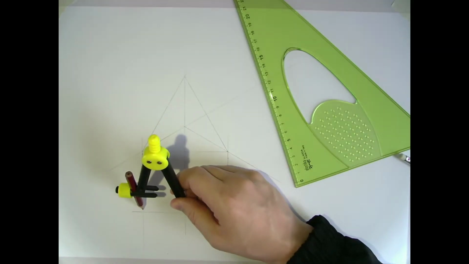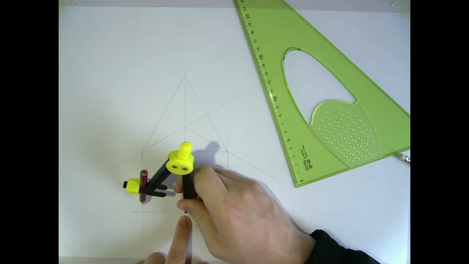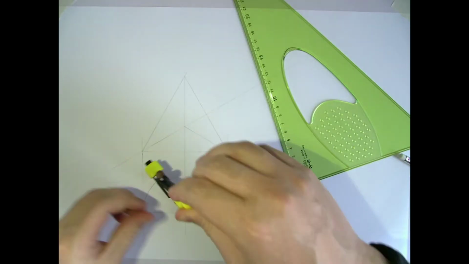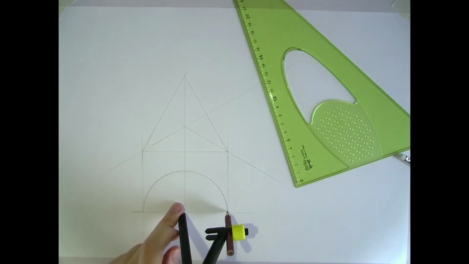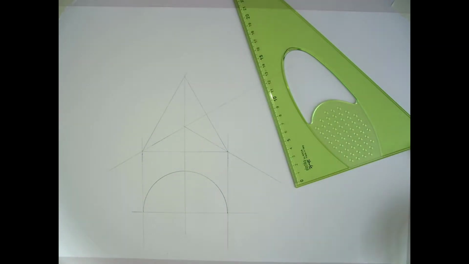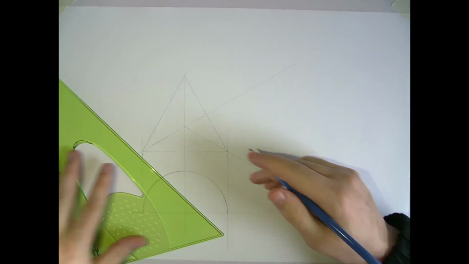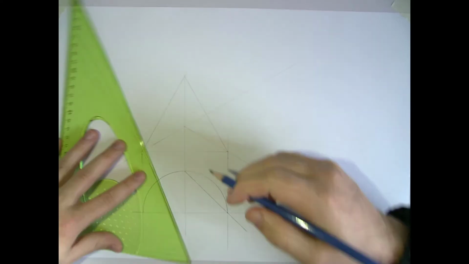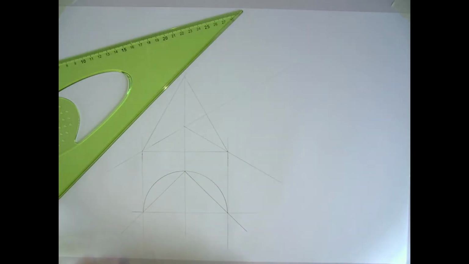So point our compass on the point where our axis line intersects the horizontal line that we've just drawn. Pencil out to the side, and we draw a semicircle. Now, inside this, we join the 3 points where the semicircle is cut. This is 1, 2, and 3. So this gives us the axis that it is going to sit into. So we can draw 1, and this line here also. So this is where our plan is going to sit.